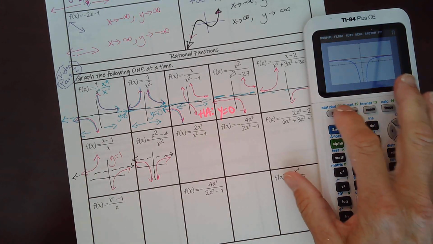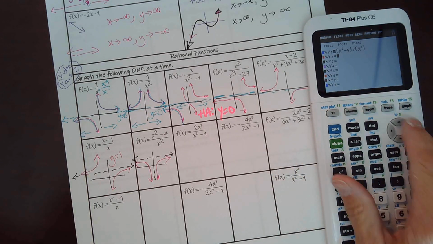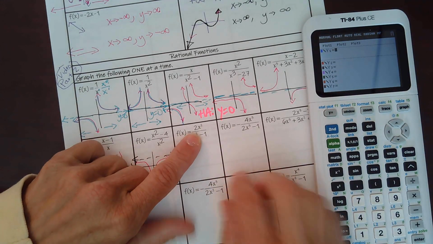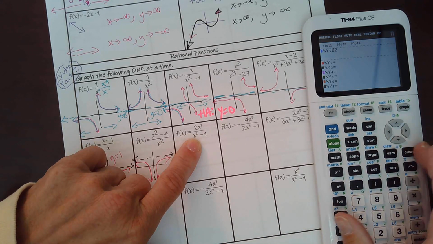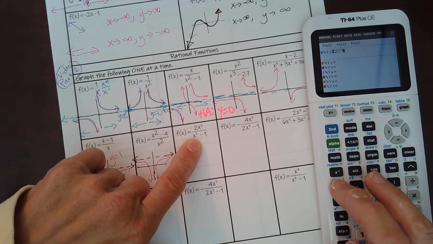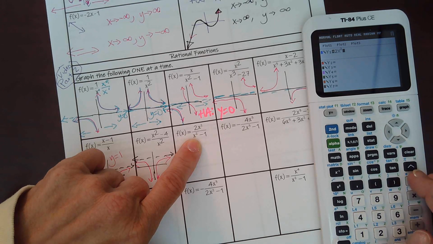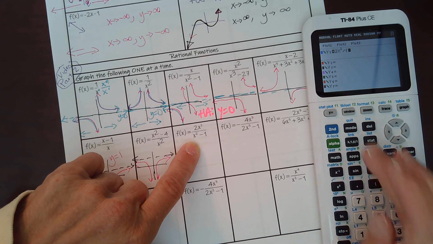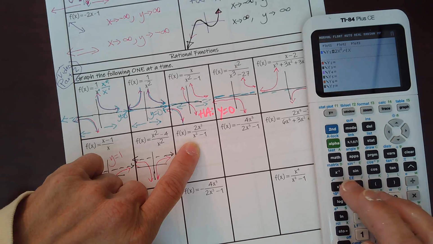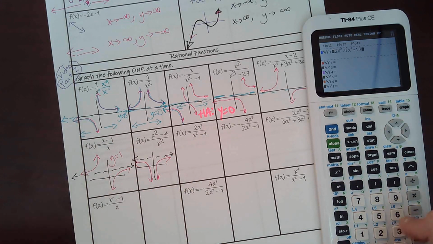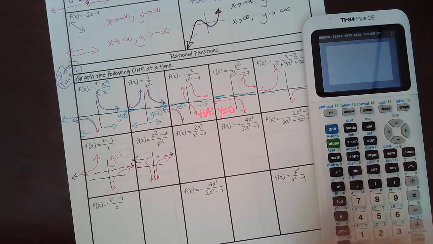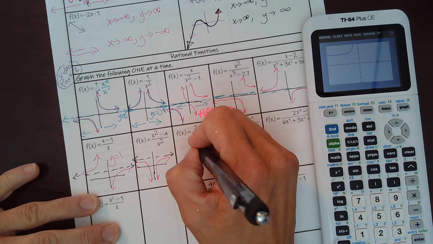Okay, then my next one, I will clear out everything. Let's go about 2x squared, divide by, open the denominator, x squared minus 1, close the denominator, and here's my graph.